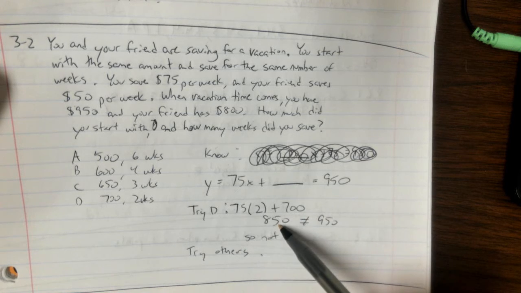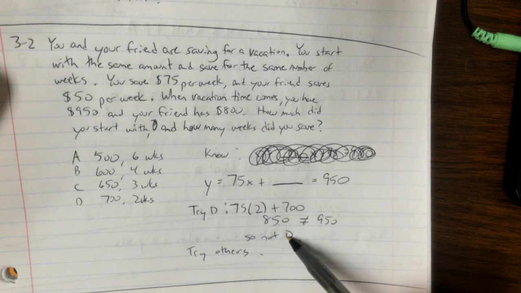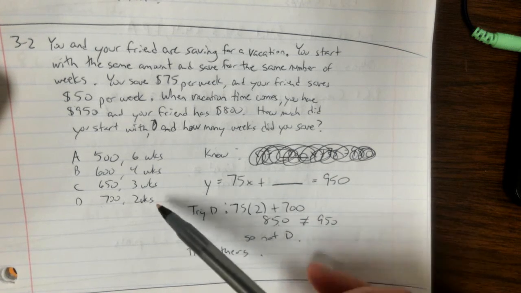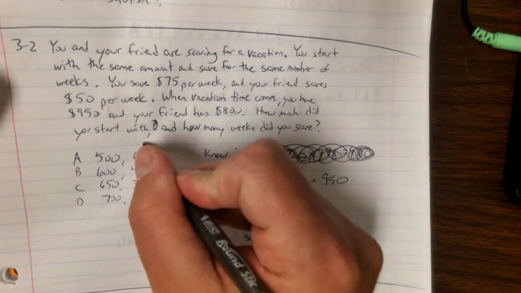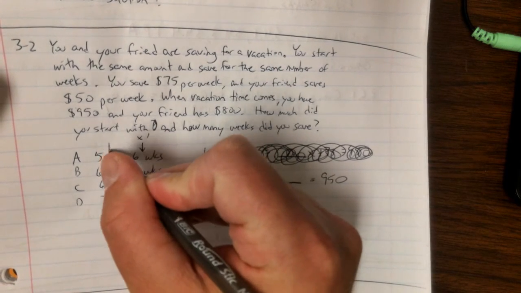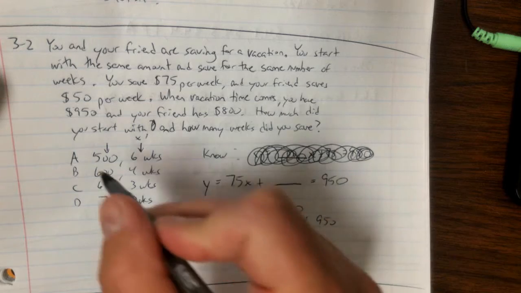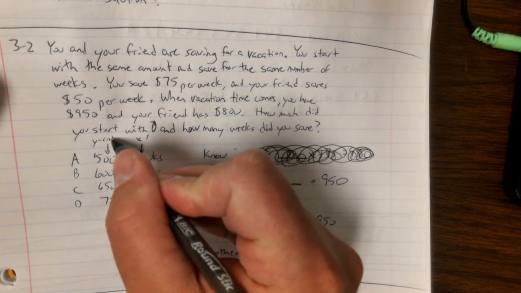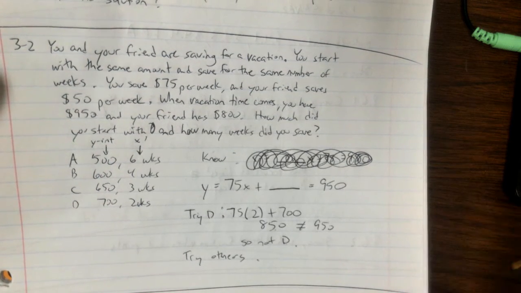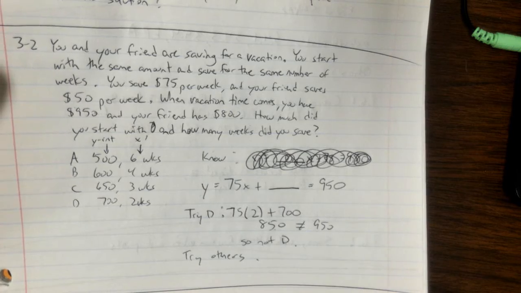And that's 850, not 950. So it's not D. But then just plug in these for x and plug in these for the y-intercept and see what you end up with.